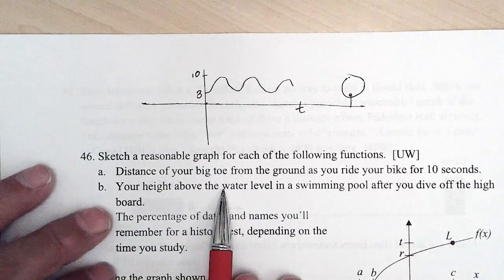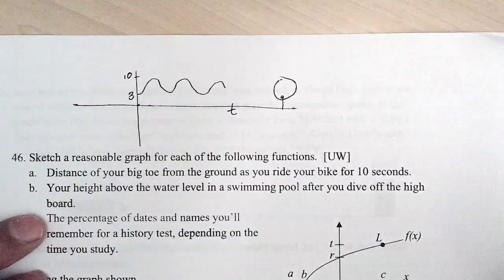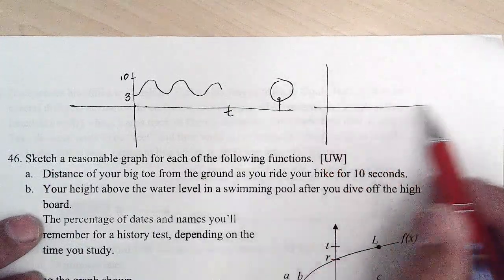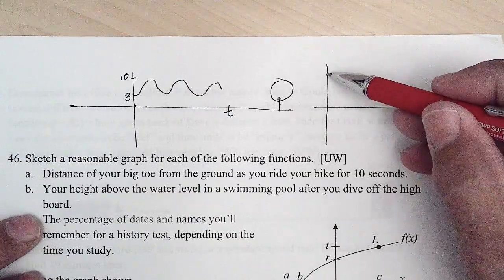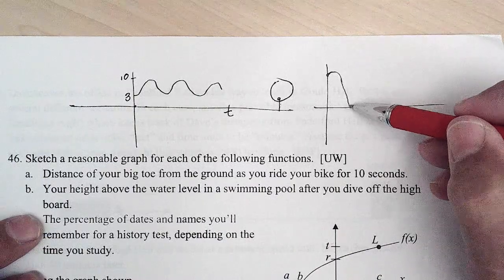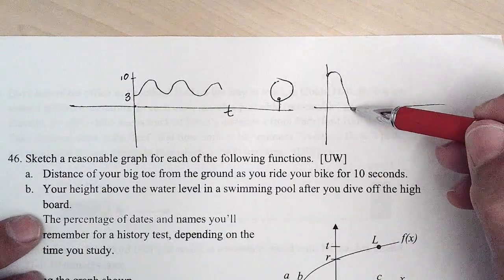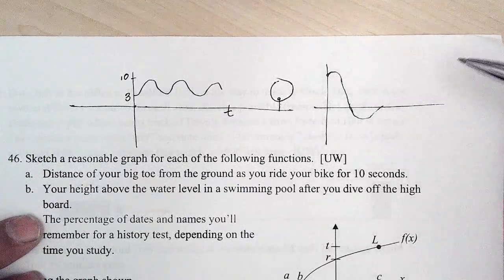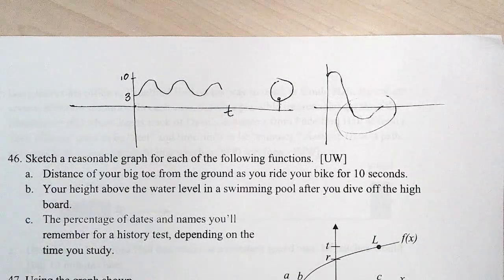Your height above the water level in a swimming pool after you dive off of a high board. Some of you on this one said, okay, they're going to dive off a high board, so it might go up a little bit, but then they come down and you stopped here. Well, their distance above the water will actually go to a negative distance when they go into the water and then come out. So some of you didn't do that portion of it.